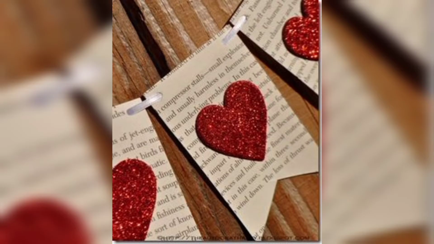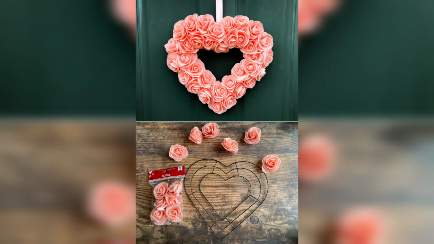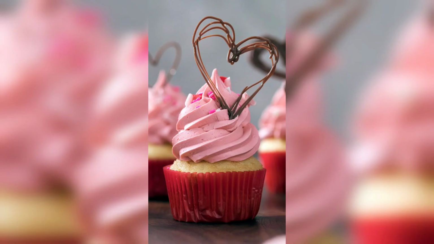Next, you will need to choose a place to put your candles. You can place them on your dining table or your mantelpiece or on a side table. You can also use candle holders to make your candles stand out even more.